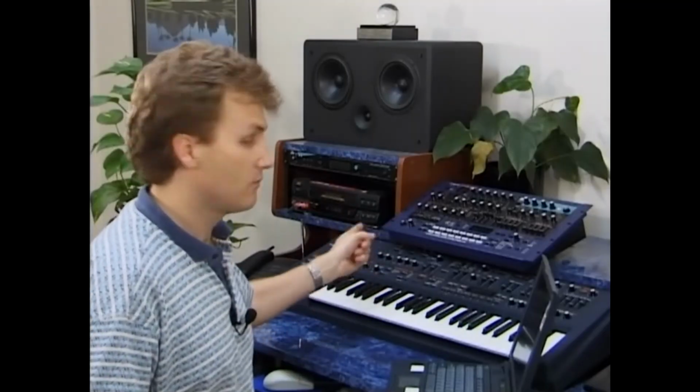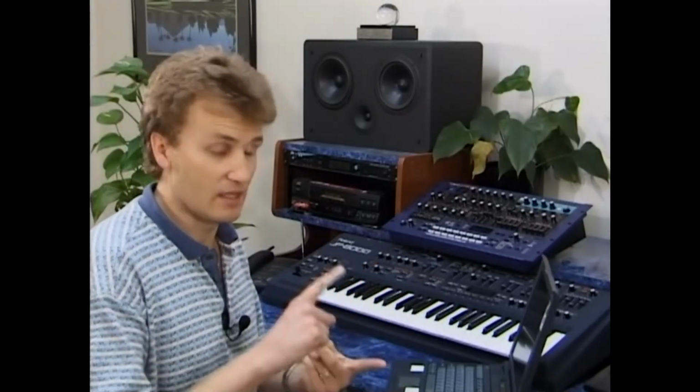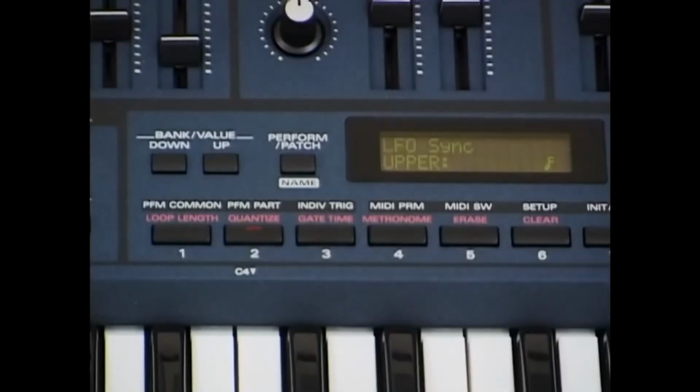Now, the rate of this LFO is determined by two factors. One, the tempo, either from the knob or external sync, and two, the unit of measurement in the LFO sync screen. In other words, if this was set to quarter notes and the tempo was 120 BPM, then you divide that out and this LFO would be cycling twice a second. If this was set to half notes, then it would be cycling just once a second. So remember, it's always determined by two things, the tempo and the LFO sync screen.